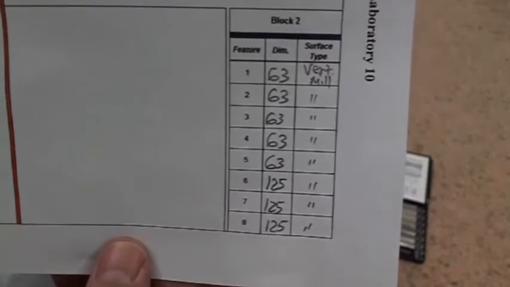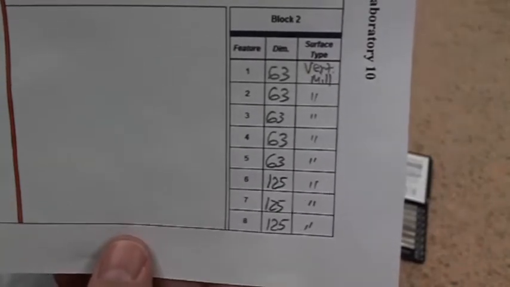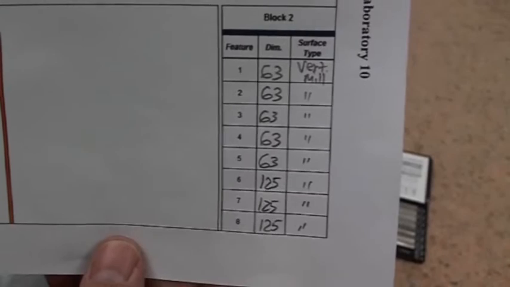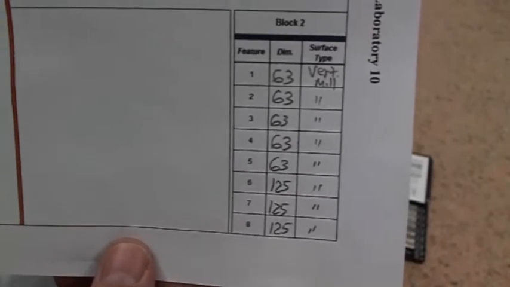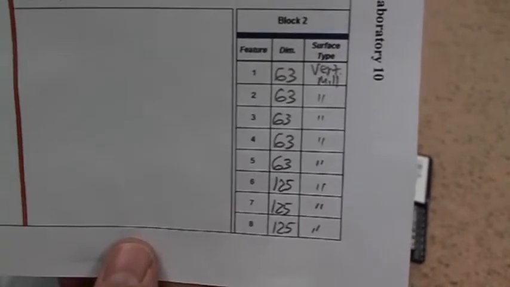Looking at our form that we need to fill out, we go in and we add 63, 1 through 5, and then 6 through 8, we add 125, and then write vertical mill and surface type.